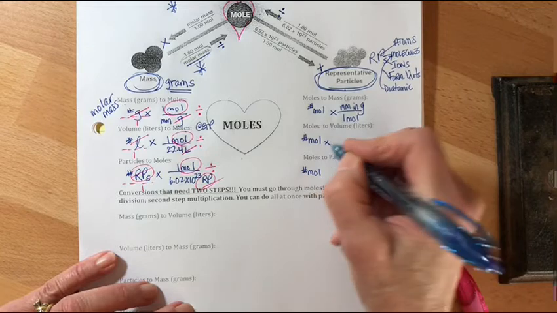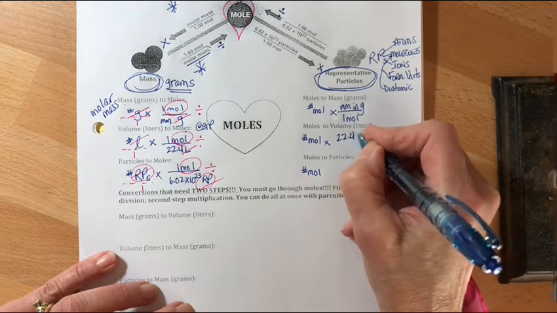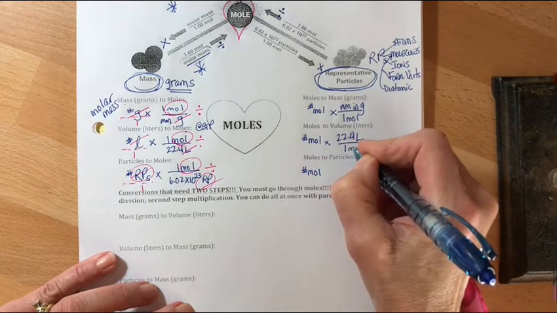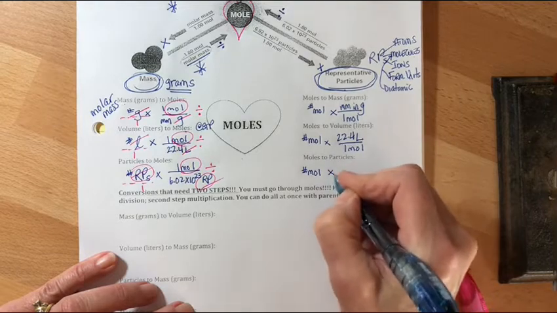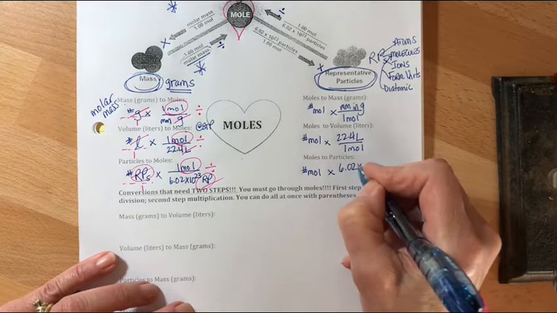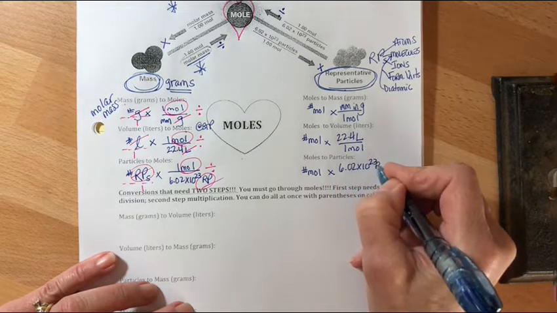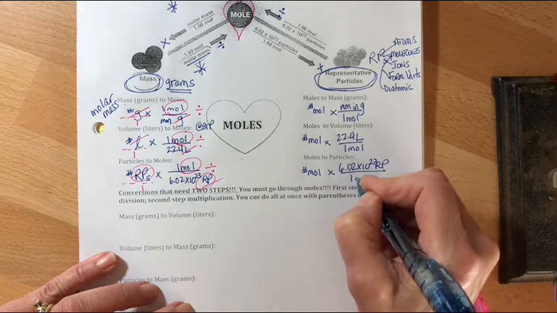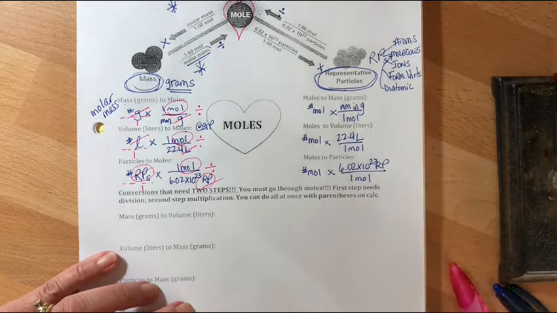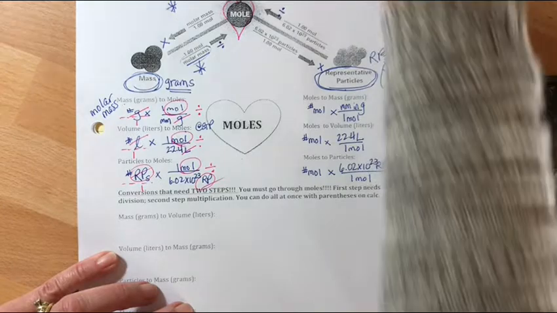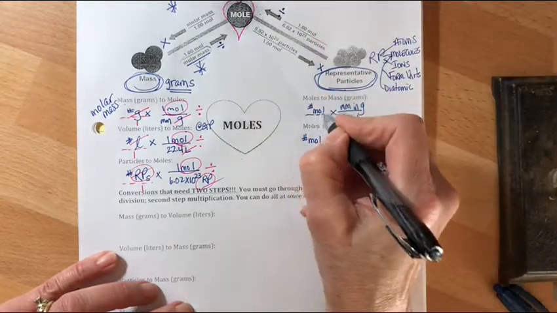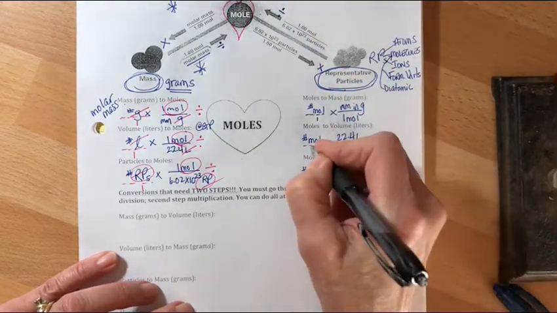In this one, I'm going to put 22.4 liters per 1 mole. And in this one, I'm going to put 6.02 times 10 to the 23rd RPs per 1 mole. Again, you can imagine this over 1.